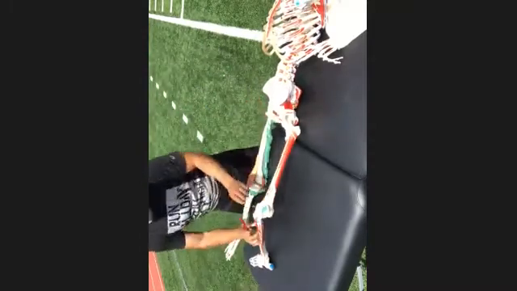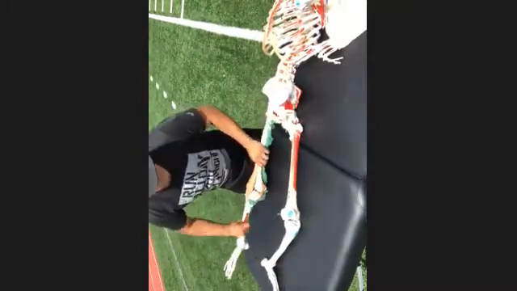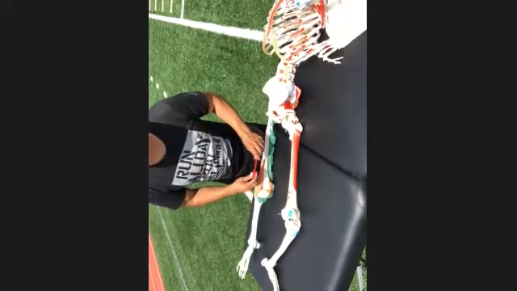Okay, so that completes my demonstration of how to stretch the adductor and the abductor on a partner.